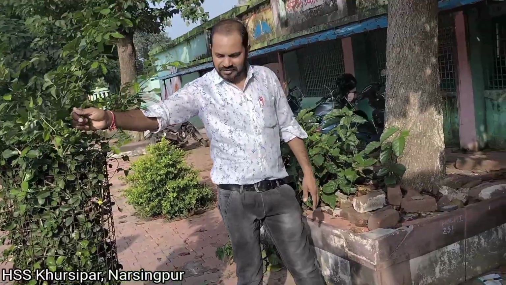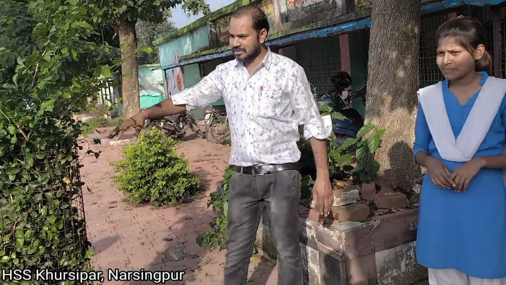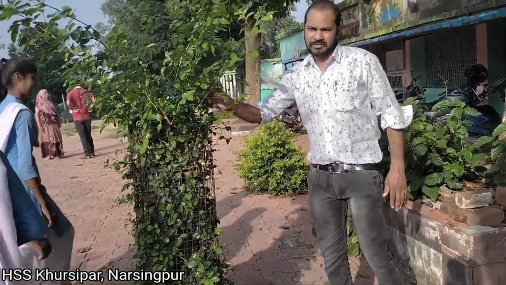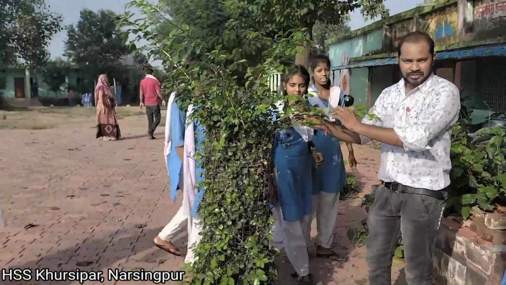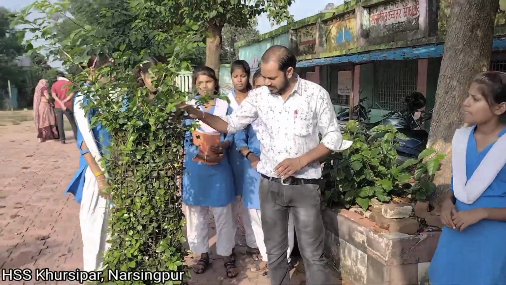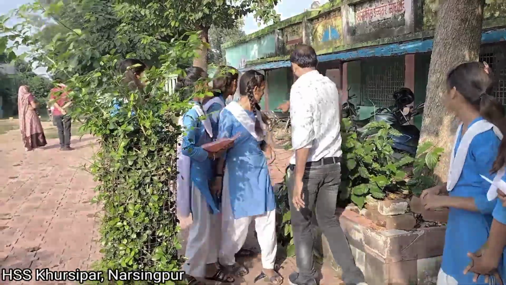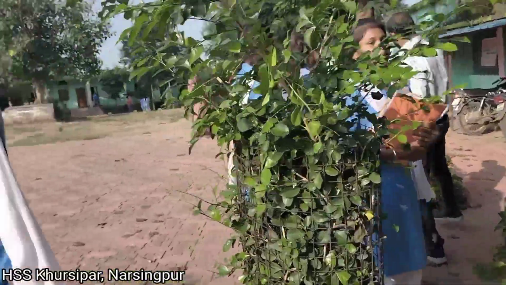Let's come to see one more plant. This one is Kumudni. It's a flowering plant. Its size is like a herb. It's a herb or called a bush. It is bush-like. See, it gives very nice flowers. And it gives a beautiful flower. Here most of the plants are for flowers.